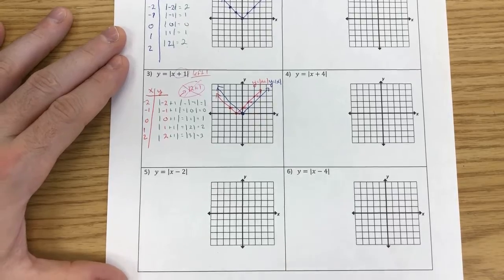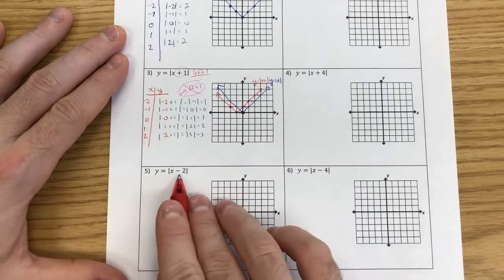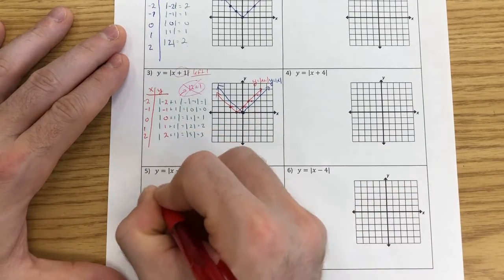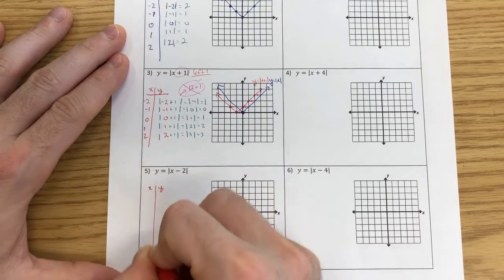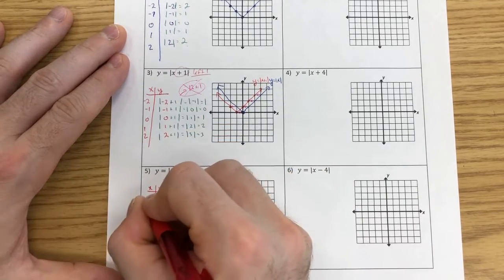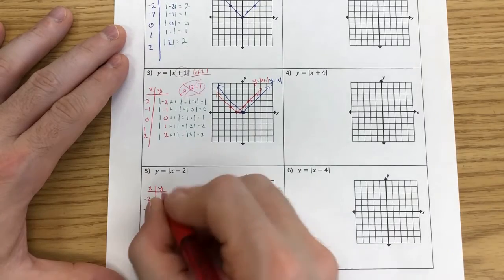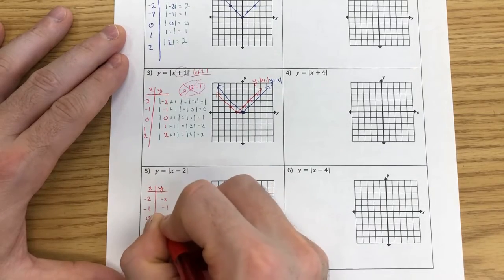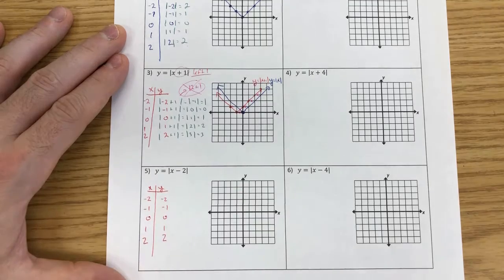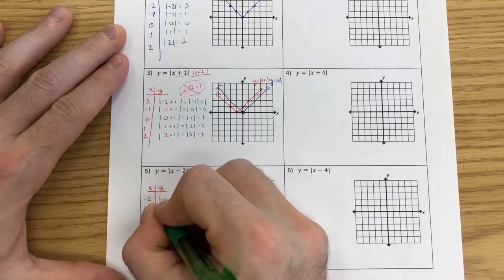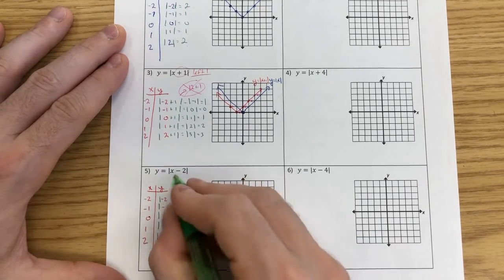And so what happens if we have not a plus 1, but let's say we have a minus something? What would that do to our graph? Well, let's see. I'm going to take each of these points, and I'm going to plug it in to my equation up here.